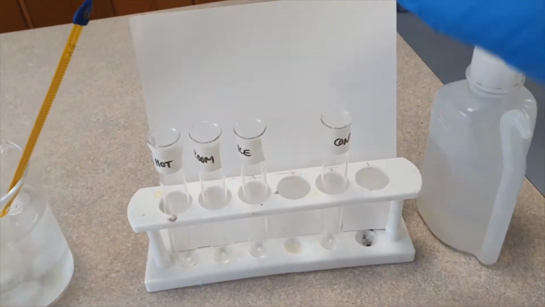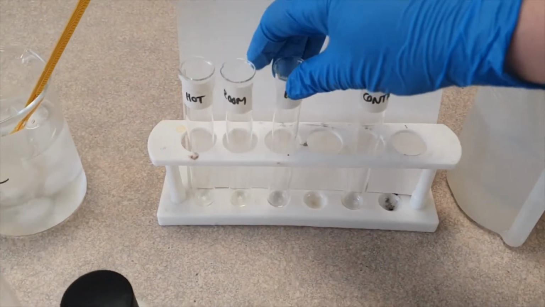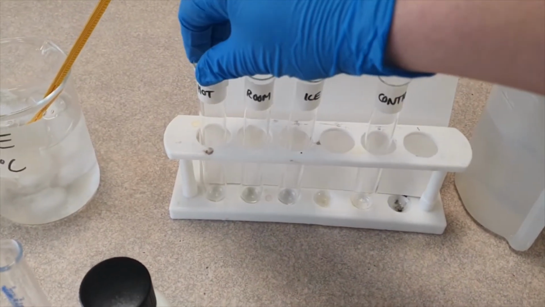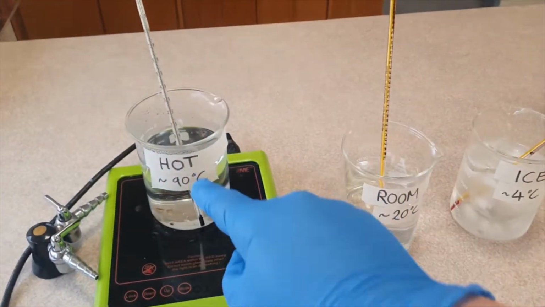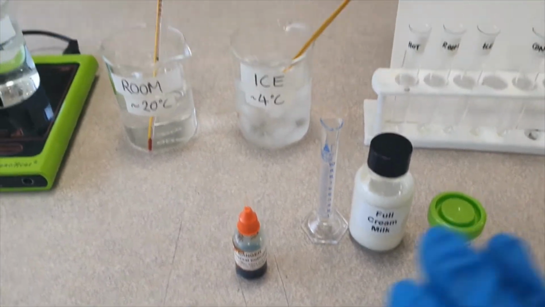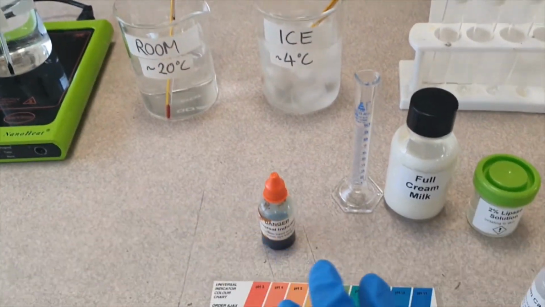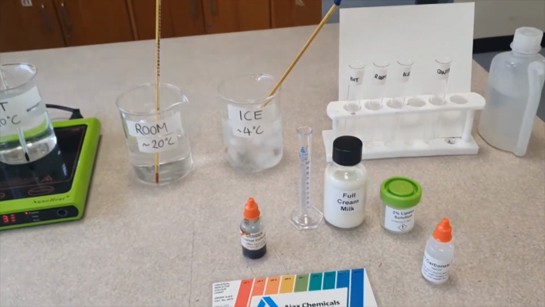And then I've got my test tubes here. So we've got a control, because you always need a control in every prac, ice, room, and hot. Here's our ice bath, room temperature bath, and hot water bath. Now, the point of the prac is to see which temperature lipase works best at. So let's get this set up.